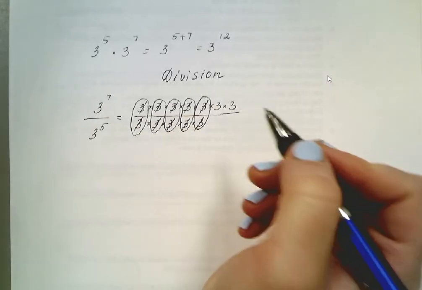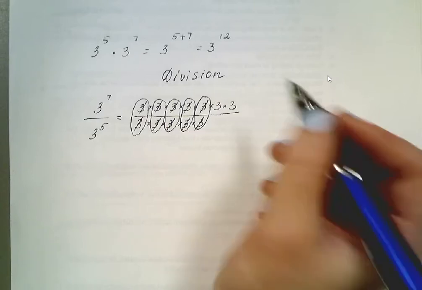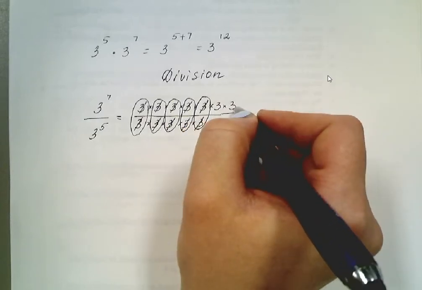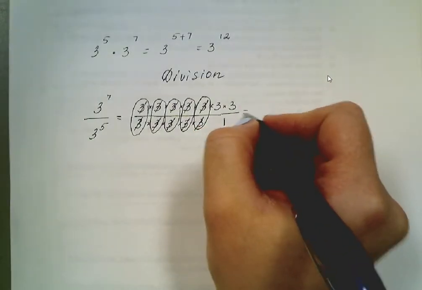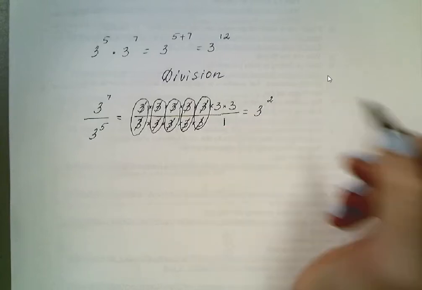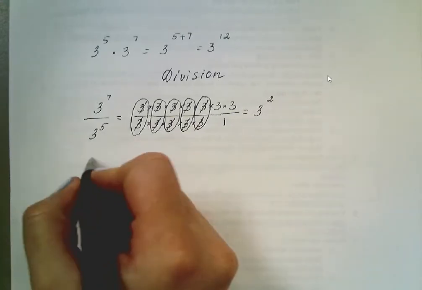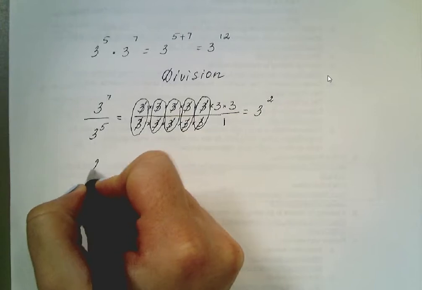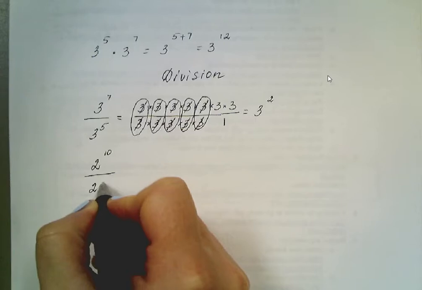And we know that number 1 multiplied by itself, no matter how many times, is still going to be 1, right? So what I have left is 3 times 3 over 1. Okay, so that really is 3 to the second power, right? Or it can be 9, but the point for us is just to see what the exponent is going to look like. Okay, so let's try one more. Let's do 2 to the 10th divided by 2 to the 5th.